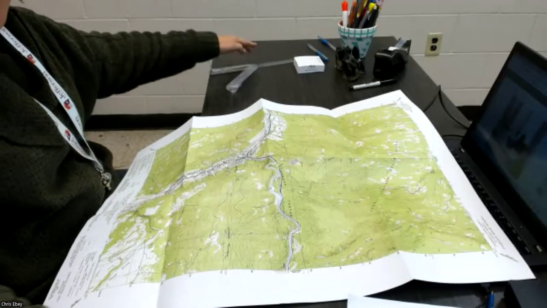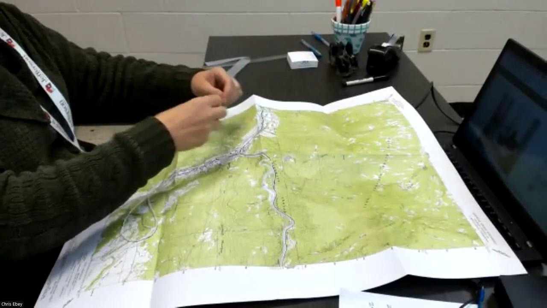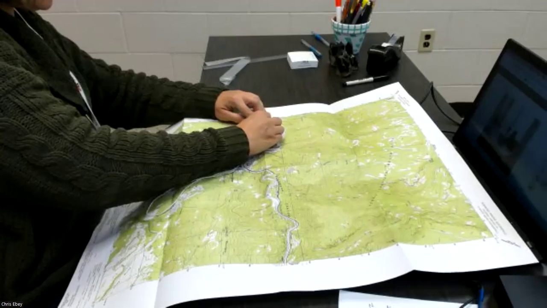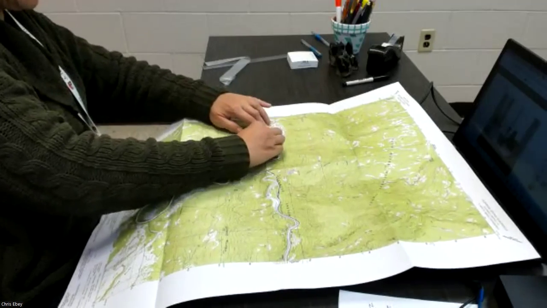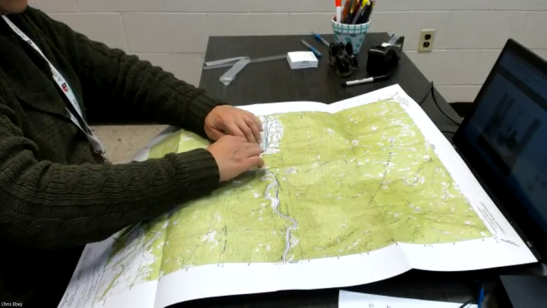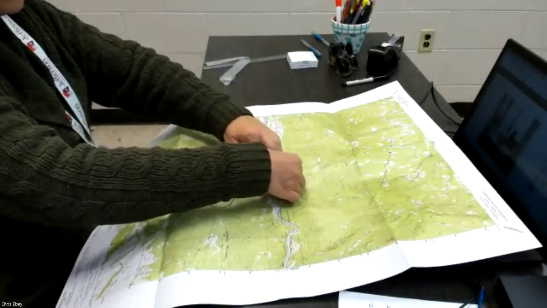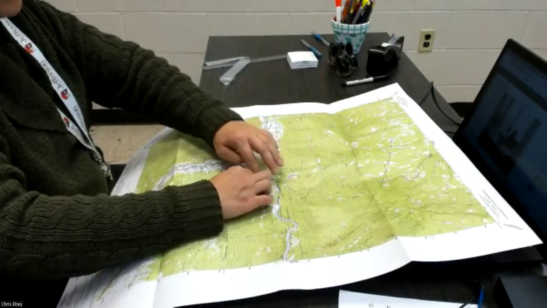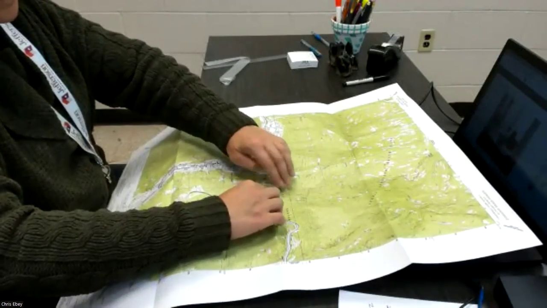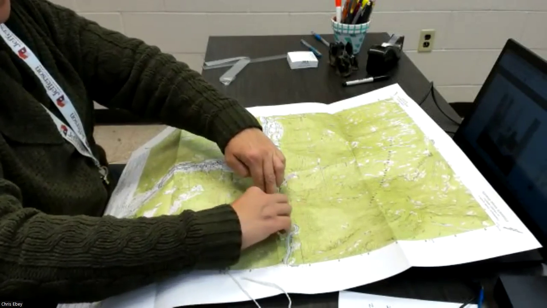Next, we're going to take a string to determine the length of the river. And what you want to do is, as you go, follow the length of the river, matching it up to the big turns. Like this. This is something we do in person as well.